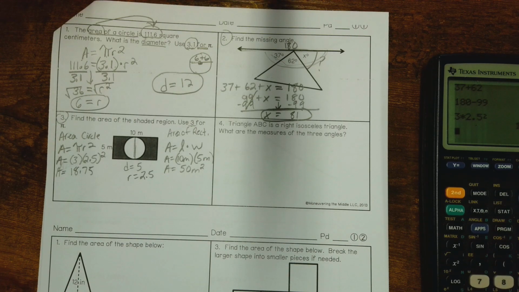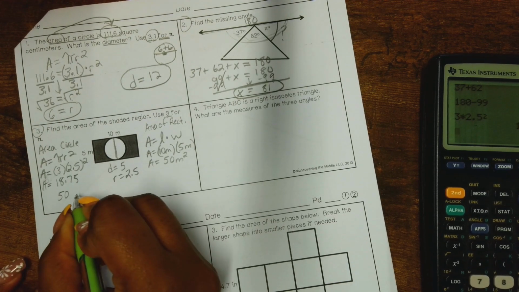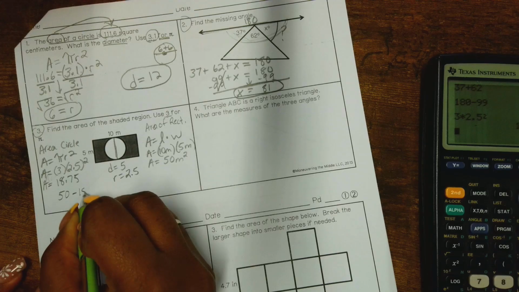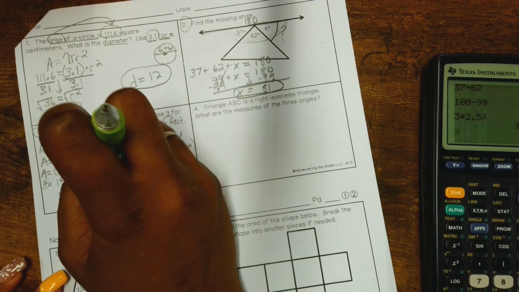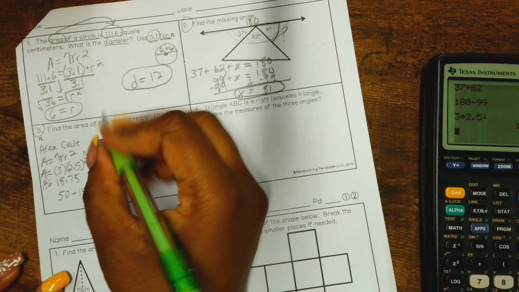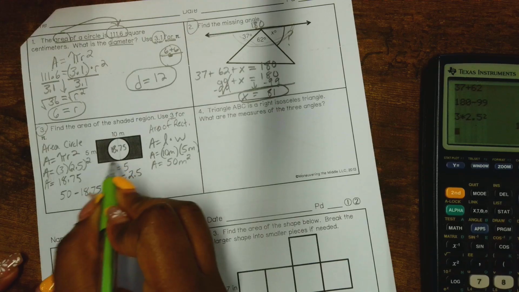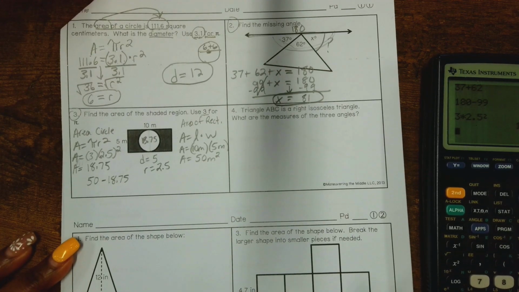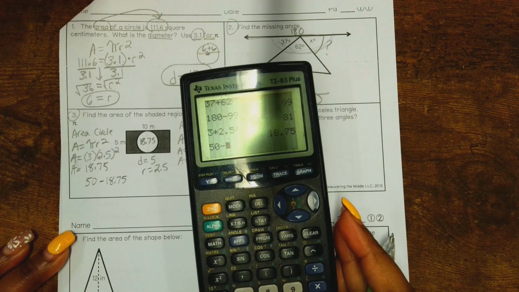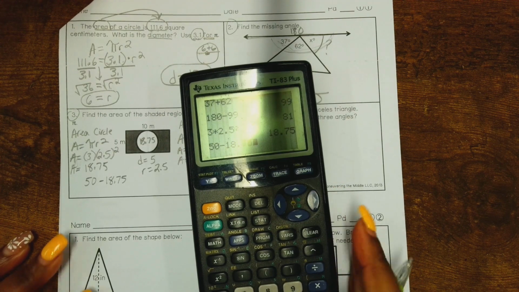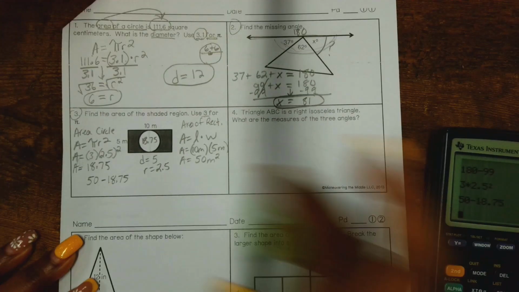I subtract, okay? So I have 50 minus 18.75 because we said the circle is 18.75. So let's take that out. 18.75 is the area of the circle. So 50 minus 18.75. And what does that give you? 31.25. Good job.